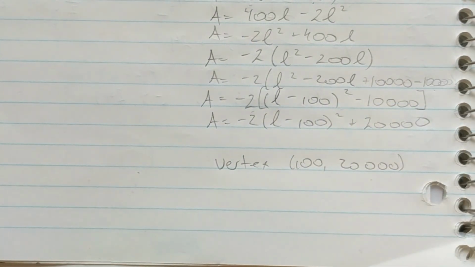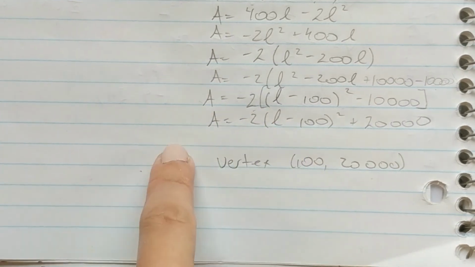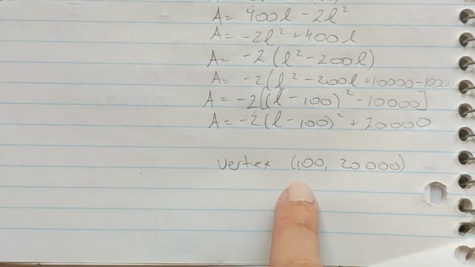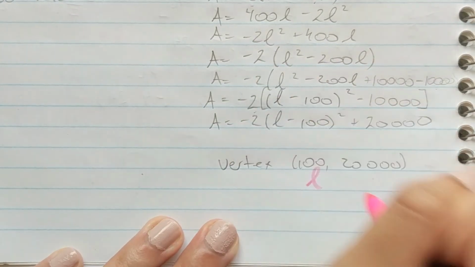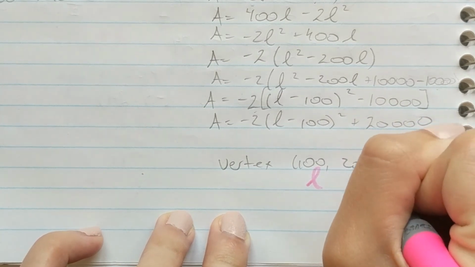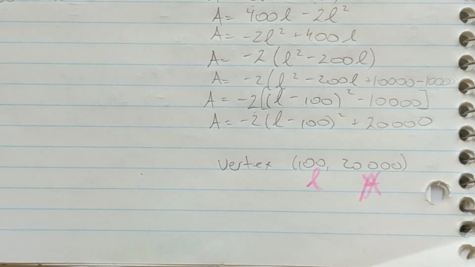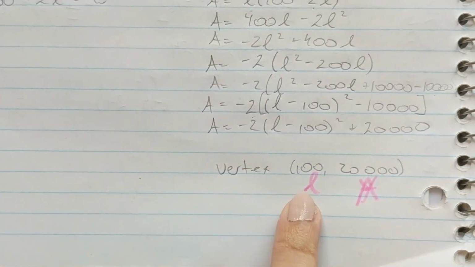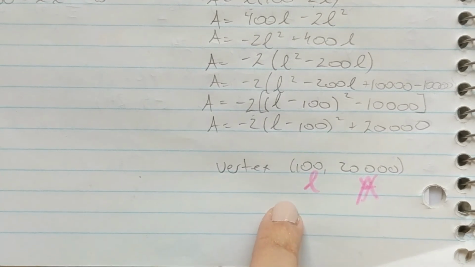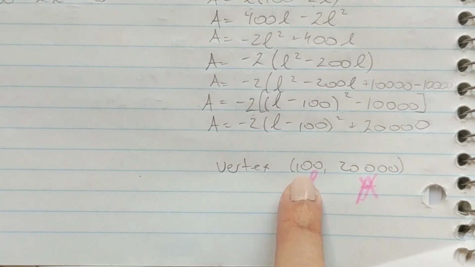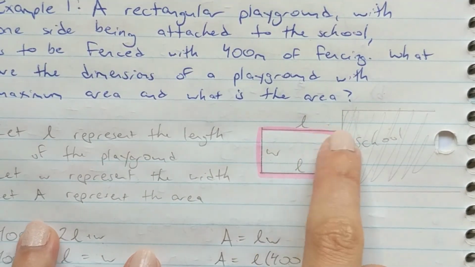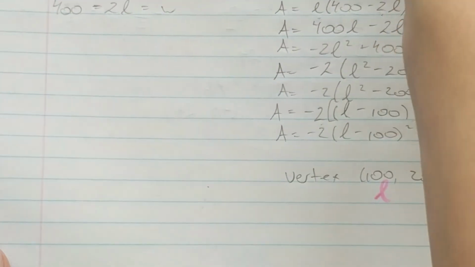$120,000. And what are the variables that are included in our vertex here? Well, we know that typically our variables are x and y, with x being the L and y being the A. Well, x here is 100 and 20,000 is A. So I now know that in order to maximize the area, the length needs to be 100. So this distance needs to be 100.